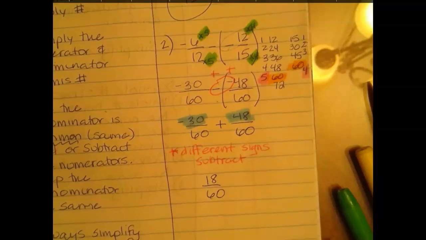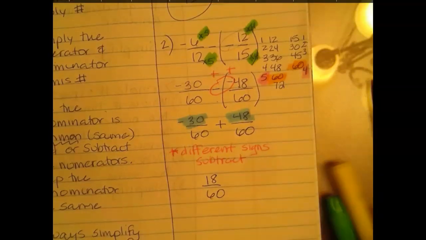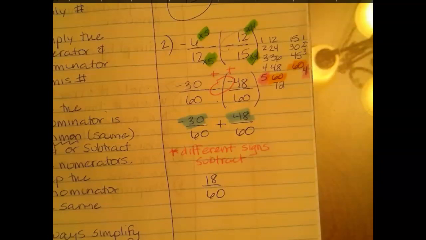Now I am going to simplify this, and I can see right away that we'll simplify because both of the numbers are even. They end in 0, 2, 4, 6, or 8. So I know that I can divide by 2, but I'm not going to do that right away. I'm going to check to see if another higher number will go into it.